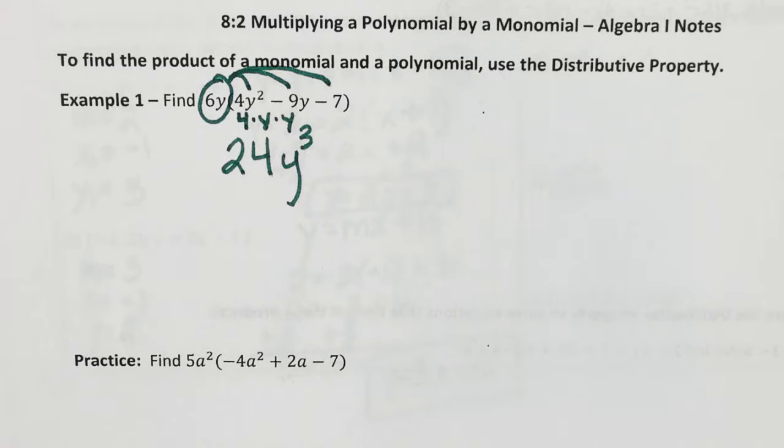Look. 6y times 4 times y times y. I can multiply the coefficient 6 times 4, 24. And how many total y's am I multiplying? 3. Yeah. Y to the third. That's why this is the same as 6y times 4y squared. But a shortcut of writing it out this way is just adding the exponents. 1 plus 2 is 3.